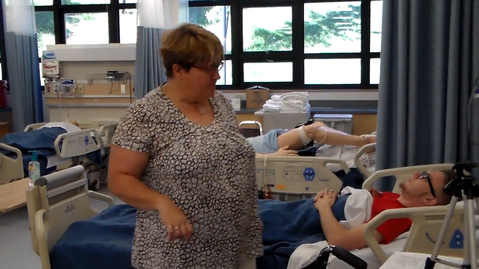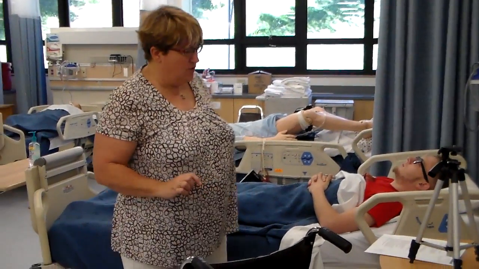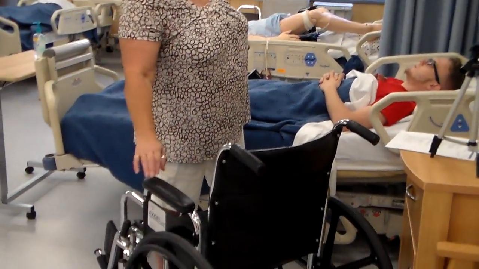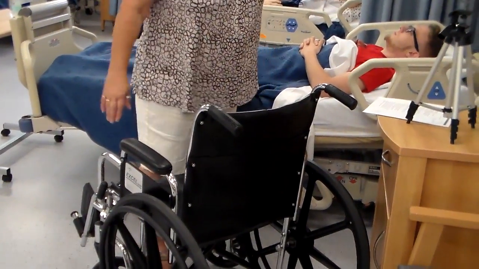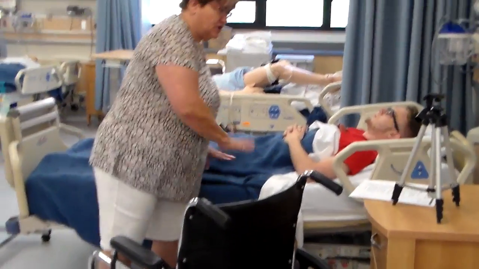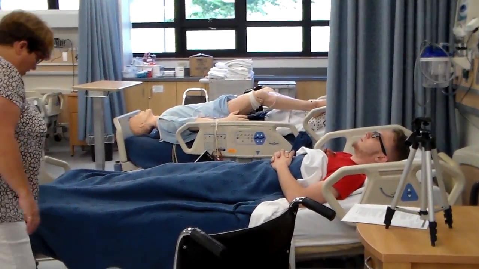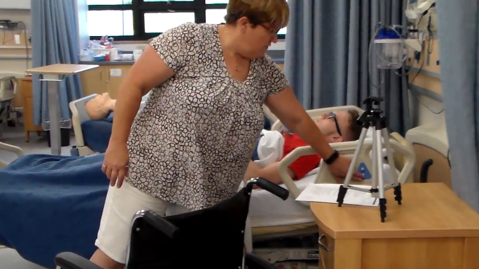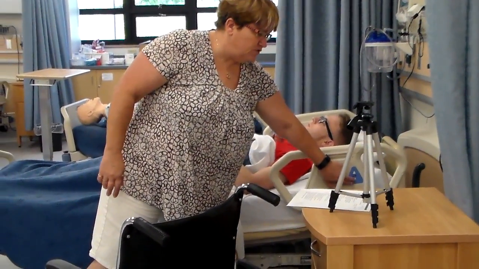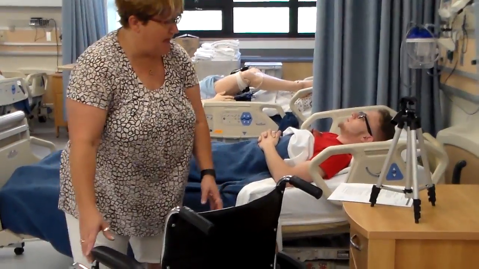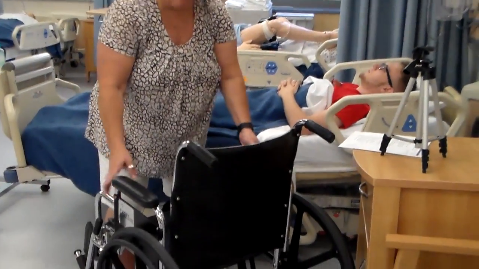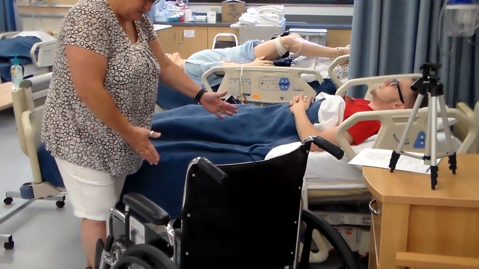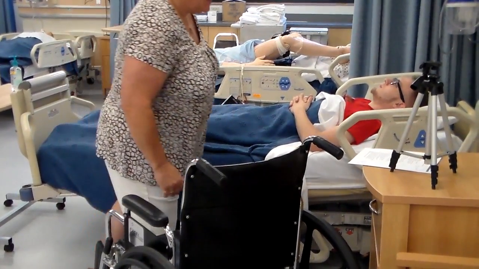All right. So then you're going to position the equipment appropriately. So the equipment is the wheelchair, yes? Okay. So we're going to lower the bed to its lowest position, okay? We're going to lock the wheels of the bed. Then we're going to put the wheelchair parallel to the bed, as close to the bed as possible, okay? So I've tried to get this as close to this bed as possible.